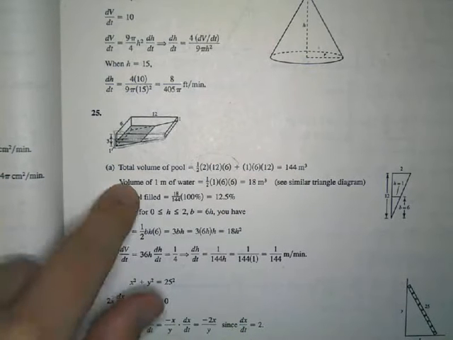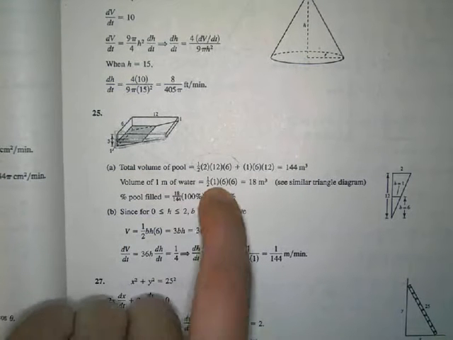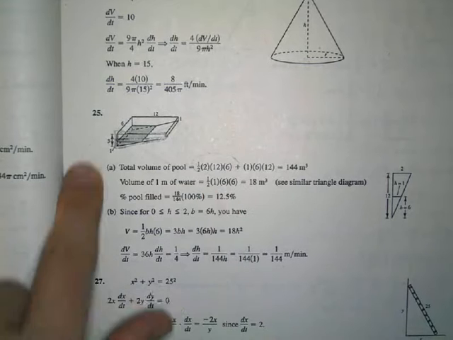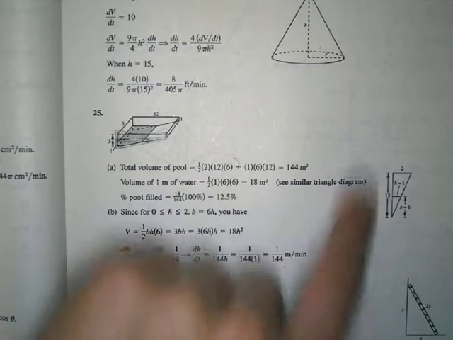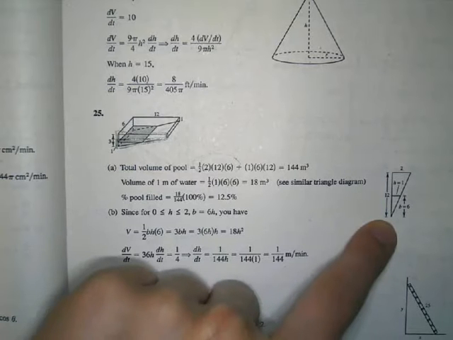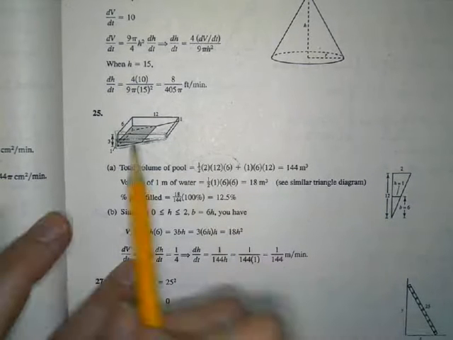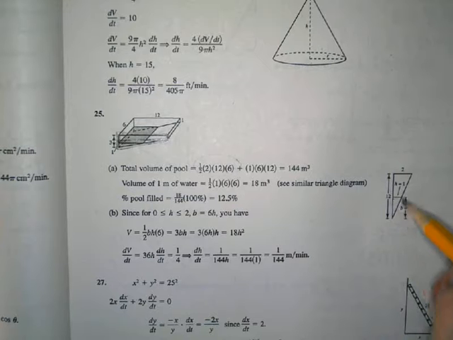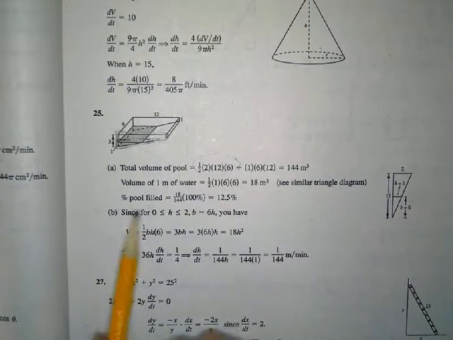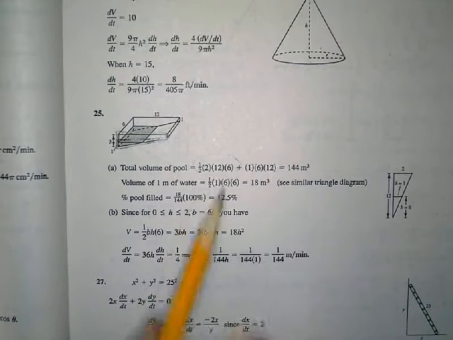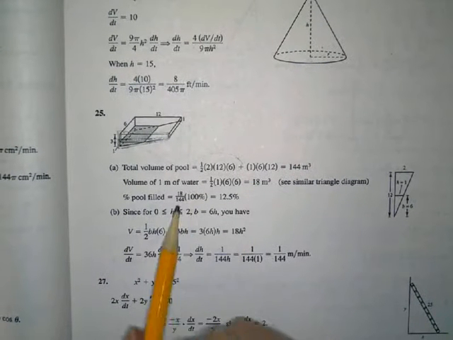Then they found the volume of 1 meter of water, which is in that similar, well, it says see similar triangle diagram, so they give you that expression there. Because you have this triangle, but only part of the triangle is filled with water. So they find that, and then the percentage of the pool filled is the part, 18, divided by the total, 144, which will give you 12.5.